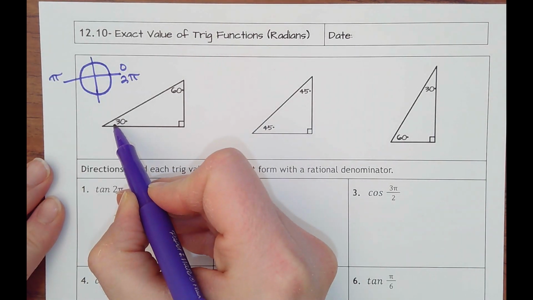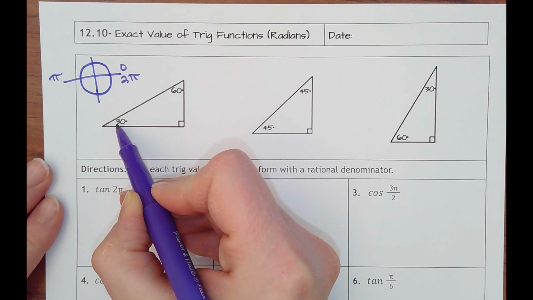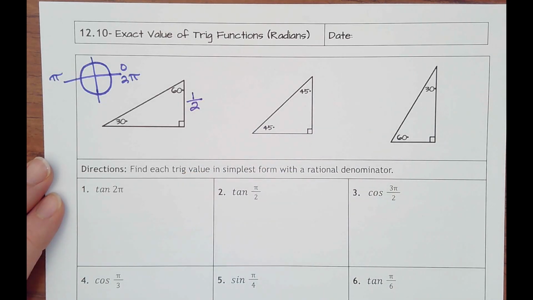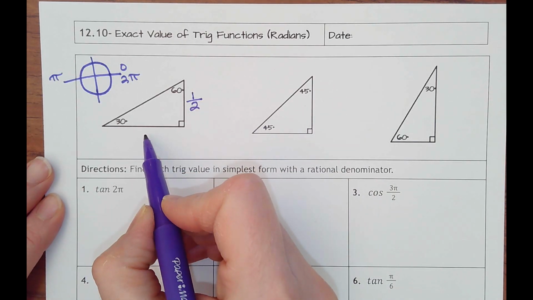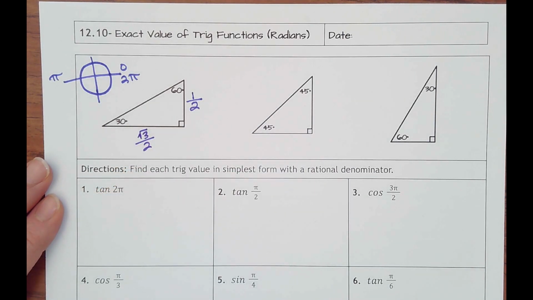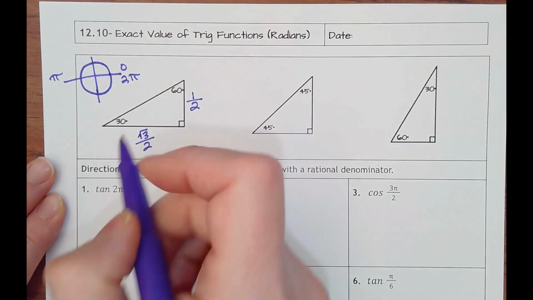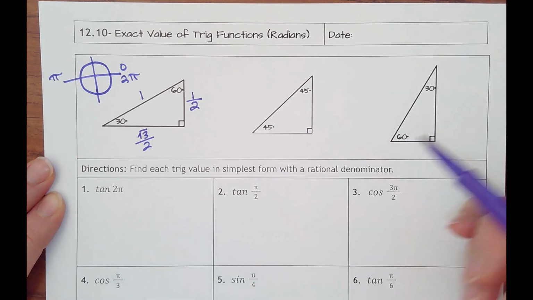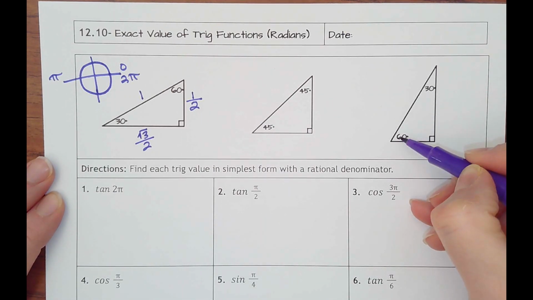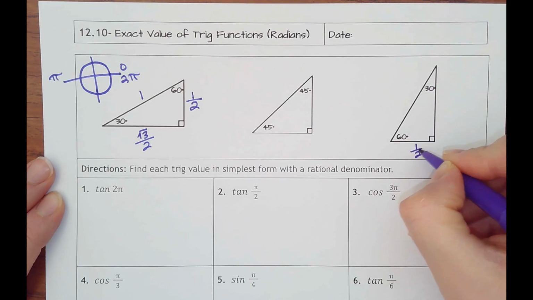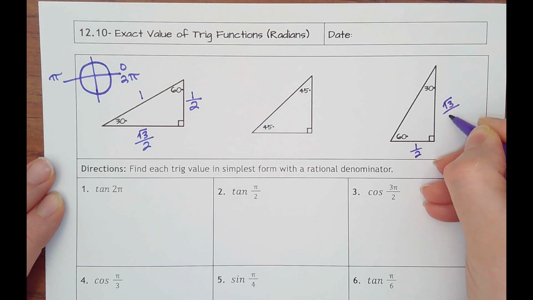I want you to know that across from the smallest angle, the 30, this short leg is a half, 0.5. The long leg in a 30, 60, 90 is square root of 3 over 2, which we've learned as a decimal is like 0.8 something. That rounds up to really 0.9 because our hypotenuse is always 1 in the unit circle. And so I could do the same thing for this triangle where 60 might be my reference angle. Still the short leg across from the 30 is a half. The longer leg is square root of 3 over 2.